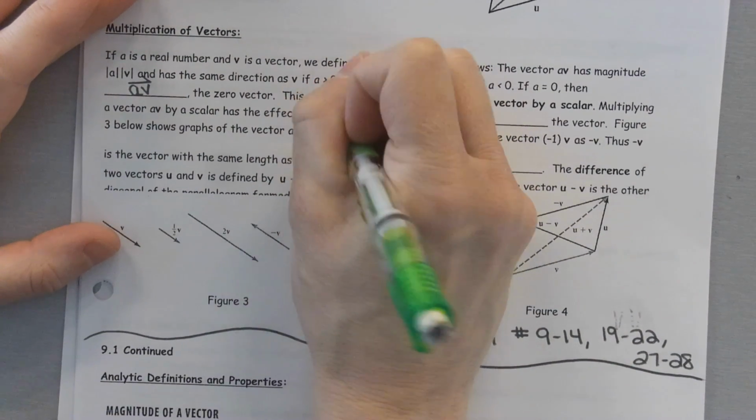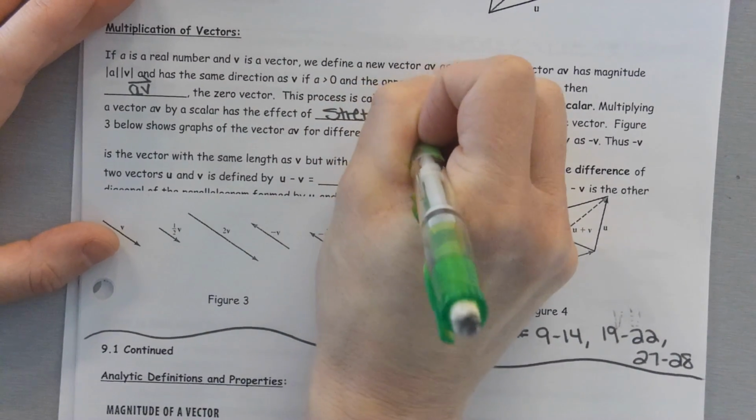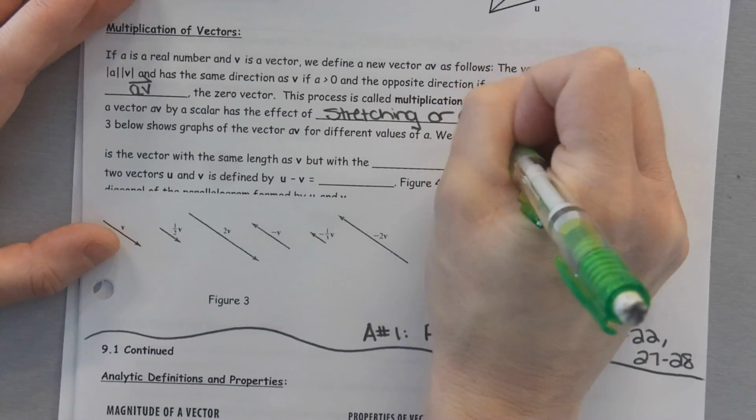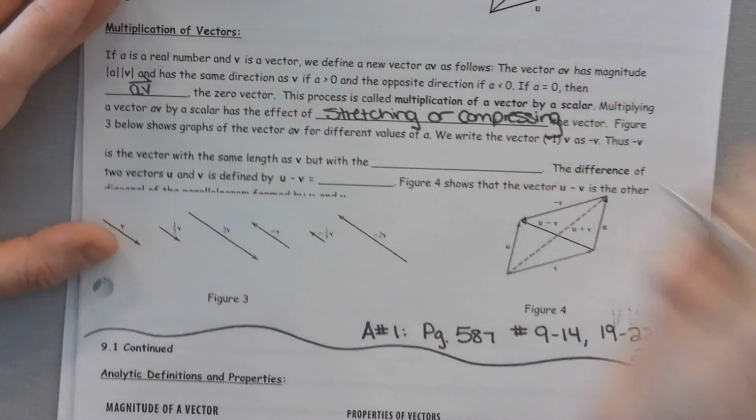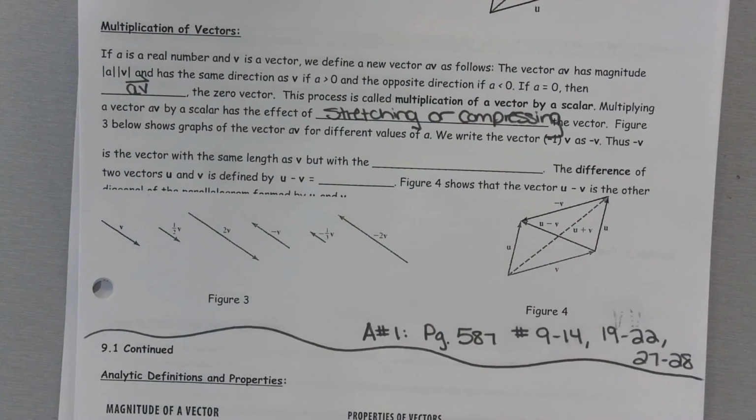It has the impact of either stretching or compressing. It could do either. So a stretch would happen if your number is bigger than 1. So if you're multiplying by 1.5 or 2 or 10, that's getting bigger and bigger, right? If you're multiplying by a decimal, you're getting smaller and smaller and smaller. So this doesn't have anything to do with negatives right now. So stretch is multiplying by a number bigger than 1. Compression is multiplying by a number between 1 and 0. So the negative numbers have the impact of making me go the opposite direction.